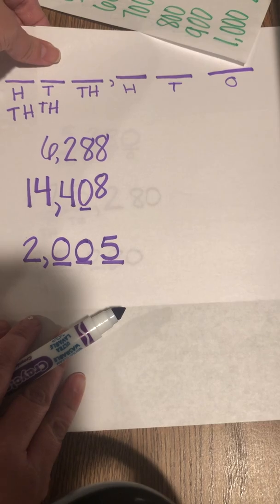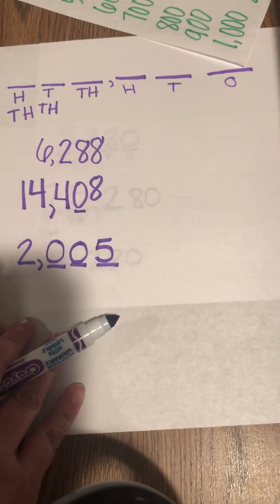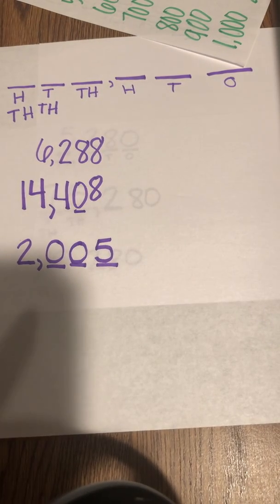Now I want us to practice a 6-digit number. So the 6-digit number is 620,103. I'll say it again. 620,103. Okay, I'm going to give you a minute to write that down.